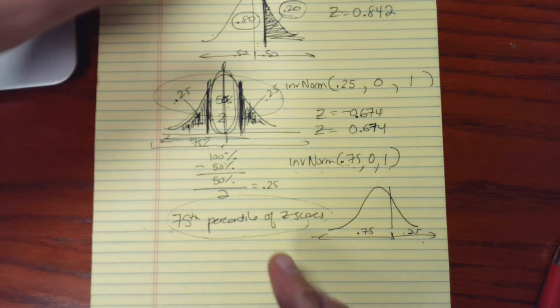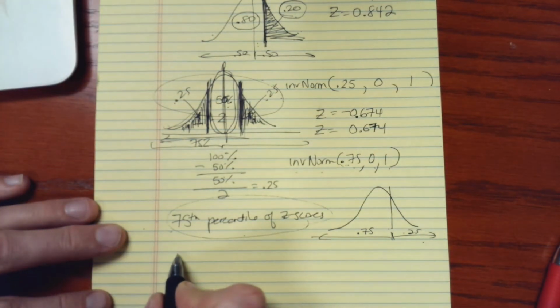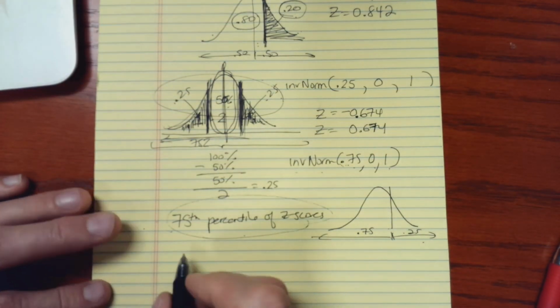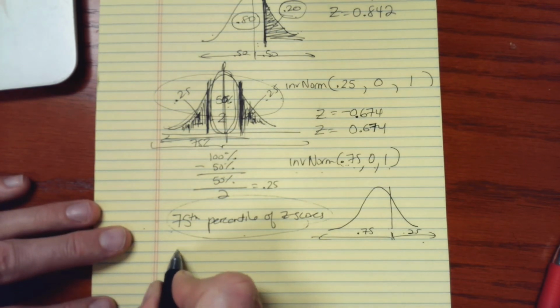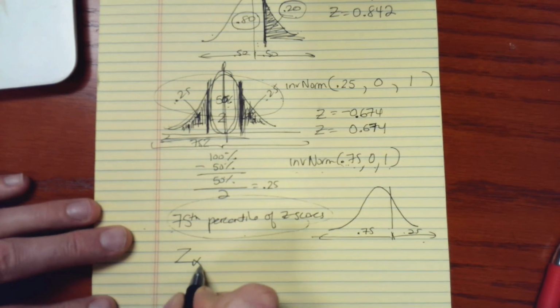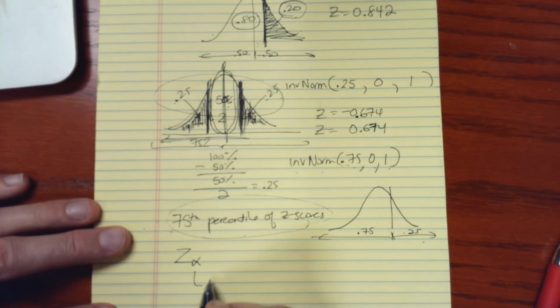And finally, I want to mention something that is going to come in handy when we talk about hypothesis tests. There's a notation where we say z with a subscript of alpha, and alpha is area in the right tail of a standard normal curve.